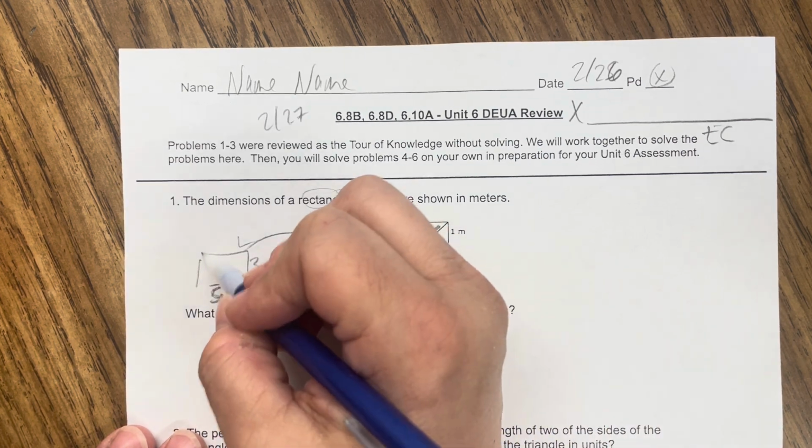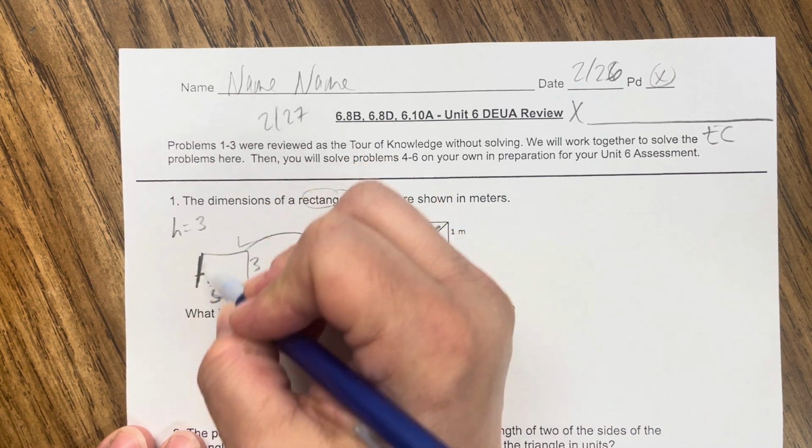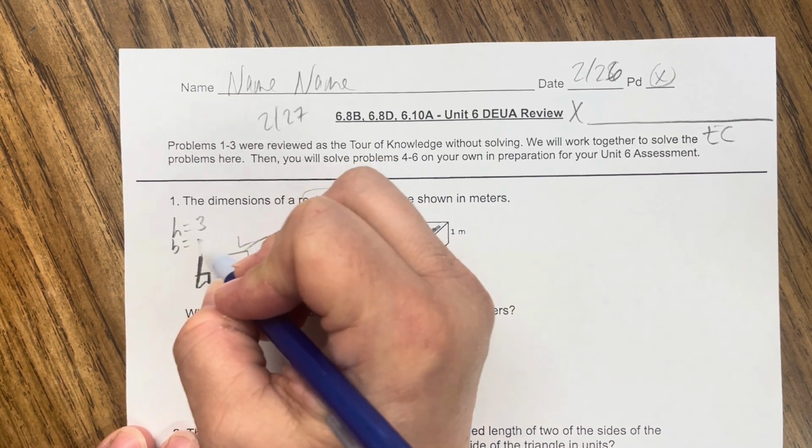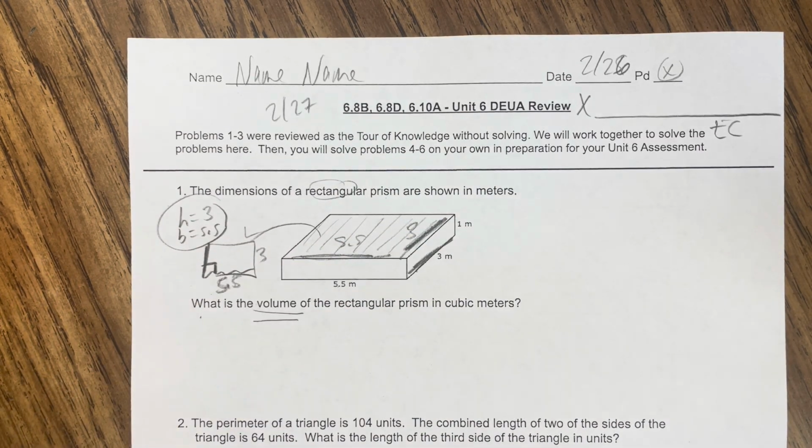And then we've also taught you to look for the H. So the height here is 3. And then when you close the bottom, the base here is 5.5. So we have our list. That's one of the first parts that we do when we are working with our geometry.